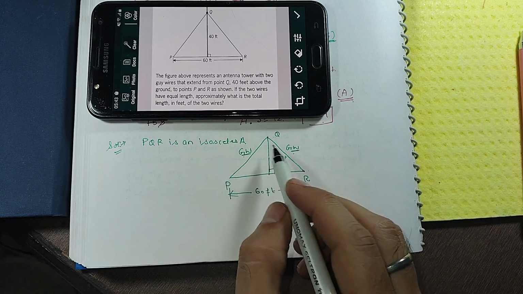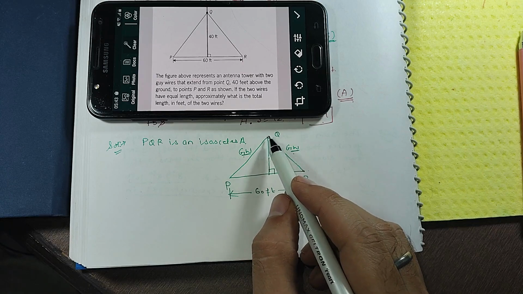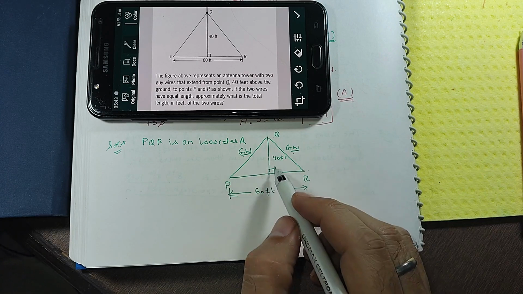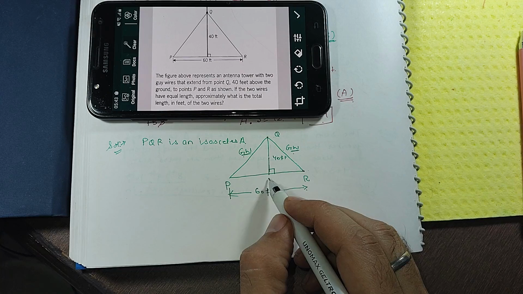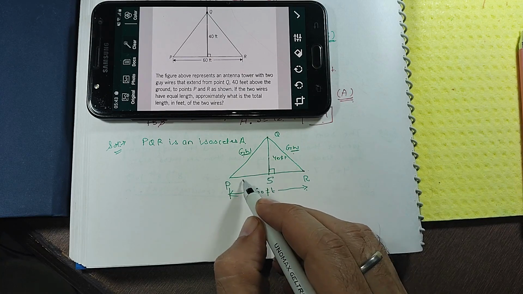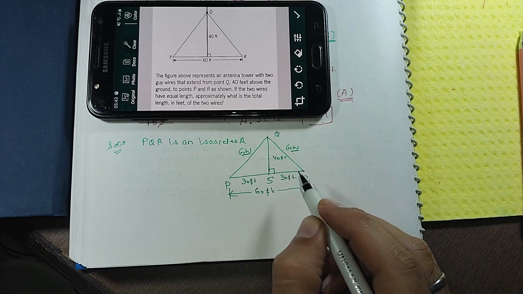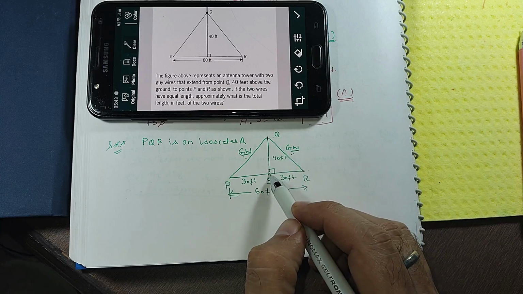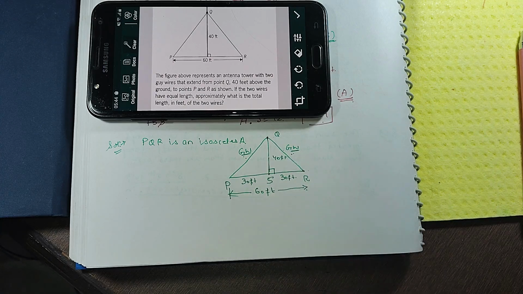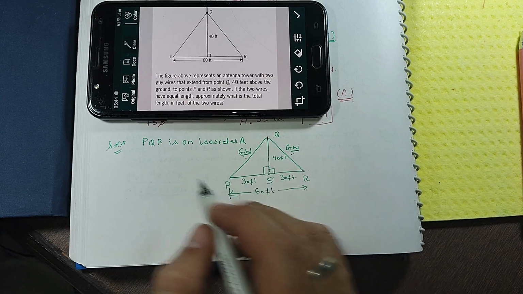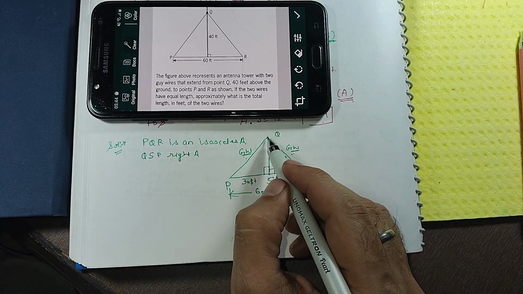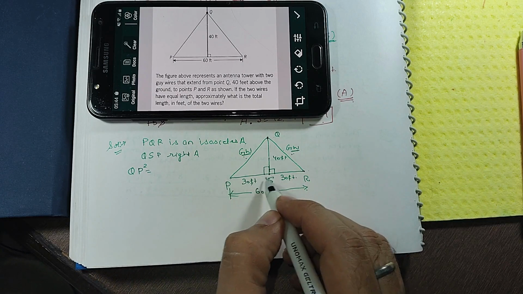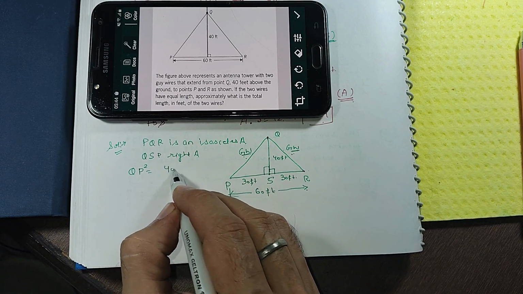Now there is a theorem which says that the perpendicular drawn from the vertex containing two equal sides to the third side bisects the third side in case of an isosceles triangle. So if I say this point is S, then PS will be equal to 30 feet and this will be equal to 30 feet. Now triangle QSP becomes a right triangle. Now we can find the side QP by applying Pythagoras theorem. QP square is equal to QS square plus PS square, so that will be 40 square plus 30 square.